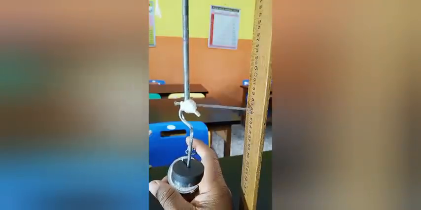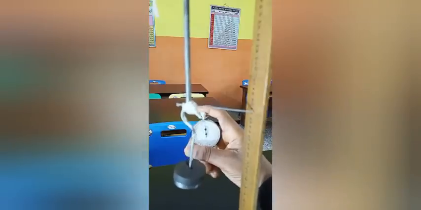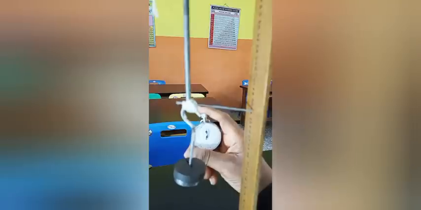Now, according to our experiment, the next thing I'm going to do is to take 20 oscillations of the mass, very small. As it is oscillating now, I'm going to start with my stopwatch. So I'm going to take first 20 oscillations. Now let's go. 1, 2, 3, 4, 5, 6, 7, 8, 9, 10, 11, 12, 13, 14.